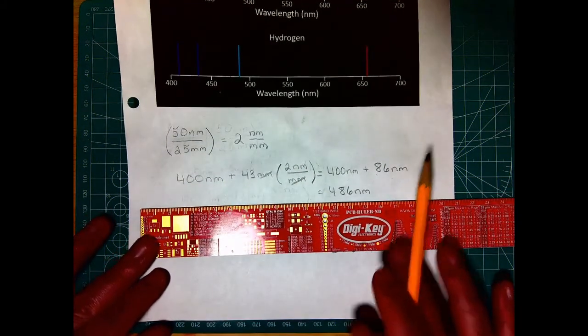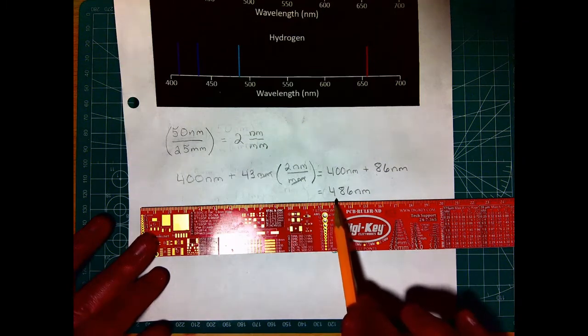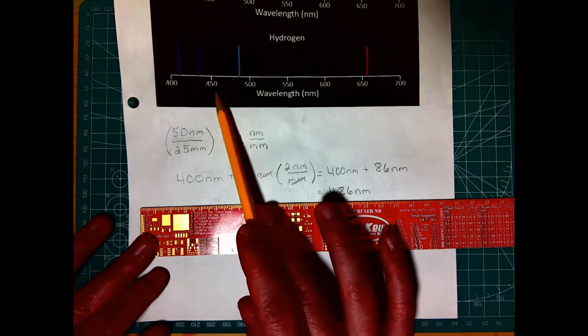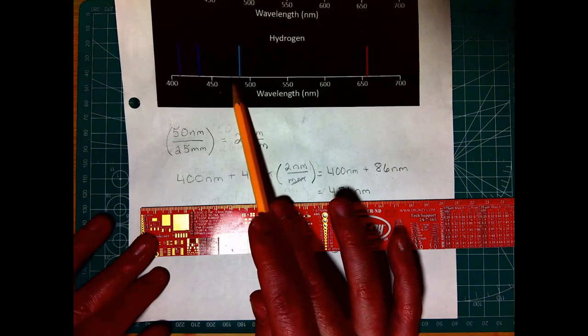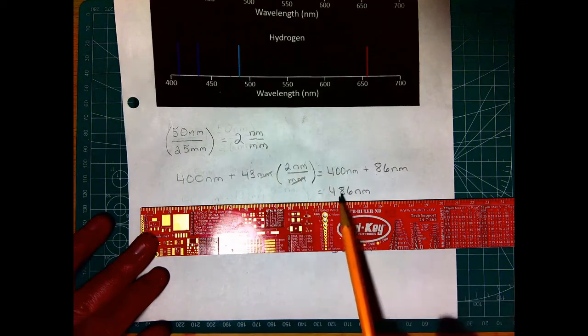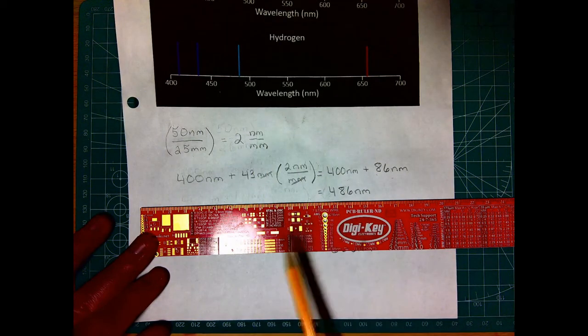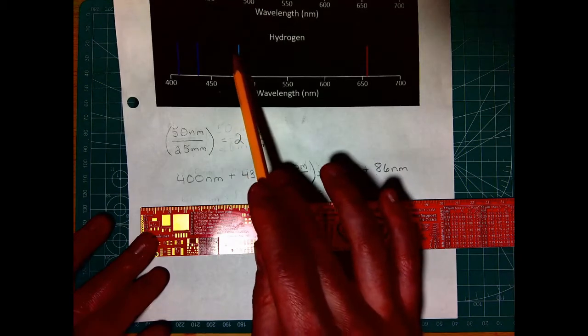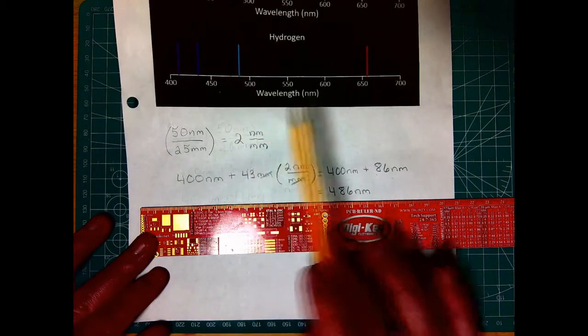We add those together, and we can see that this blue line is roughly at 486 nanometers, which makes sense. If this is 450, the halfway point here would be 475, and it's a little higher than that. So 486 nanometers passes our sanity check, and we have a pretty good guesstimate for where this line is now.